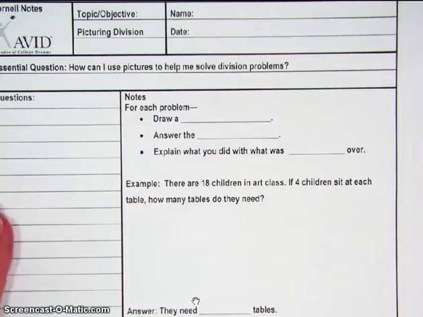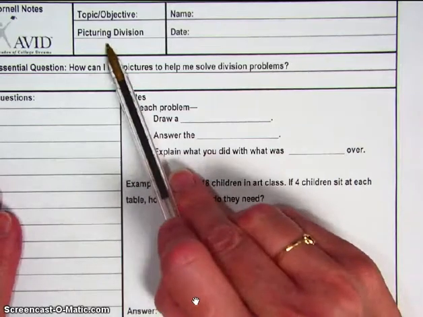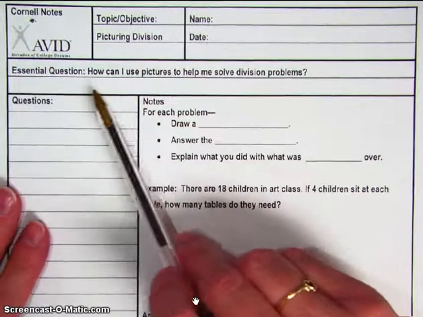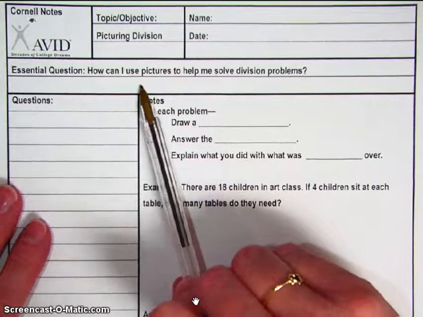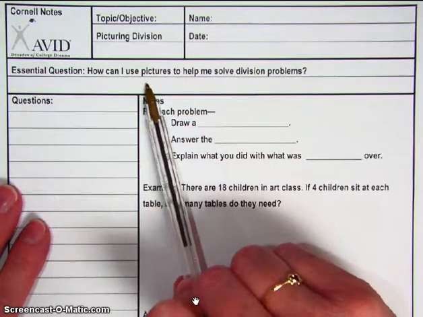Hi everyone. Today we're going to be working on picturing division. Our essential question is, how can I use pictures to help me solve division problems?